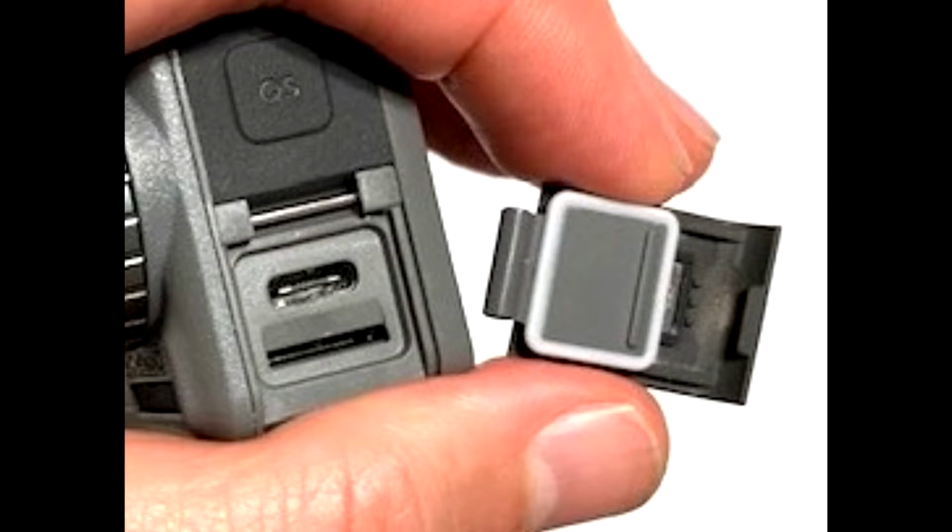Also, the camera goes about 11 meters underwater without an external case. Also, remember to put the side bit on if you've taken it off to put the microphone on. The water will get in if you don't have that side thing.